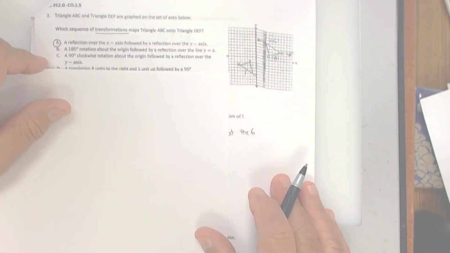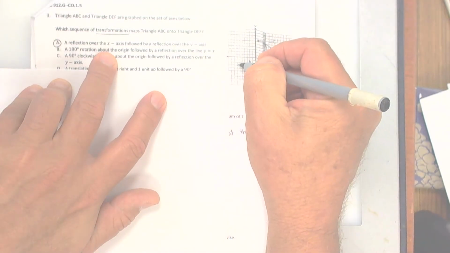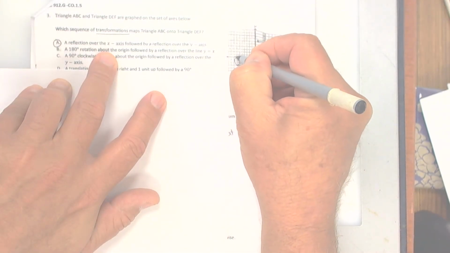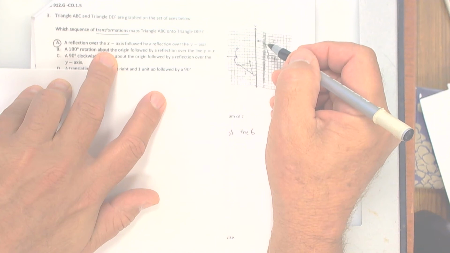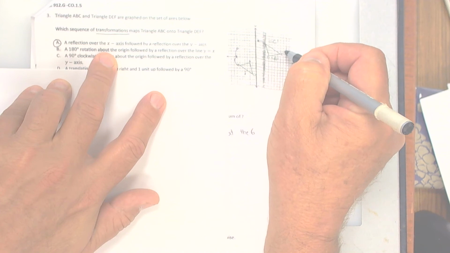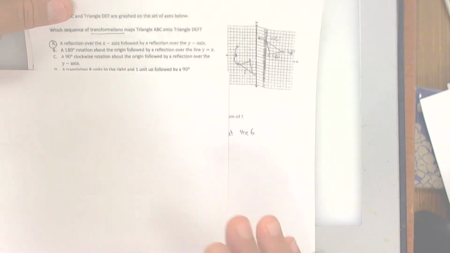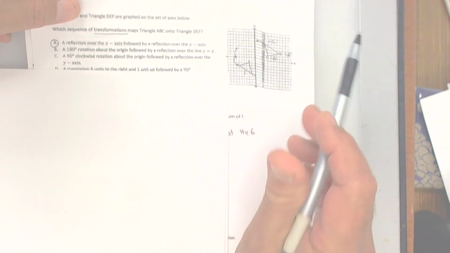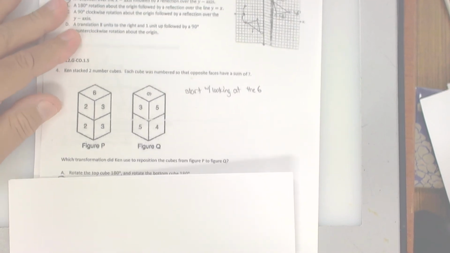Let's see what she did here. It says a reflection over the x-axis followed by a reflection over the y. So in other words, if you take this point and you go up 3 and then you go up 3 from here, you're going to be here. And then if you reflect it over the y-axis, it should be somewhere over here. Maybe I'm not looking at it right. Oh, the drawing is messed up. Okay, so what she's saying is first you got to reflect it over the x, then you got to reflect it over the y. So you got to go through each one of these choices until you figure it out.